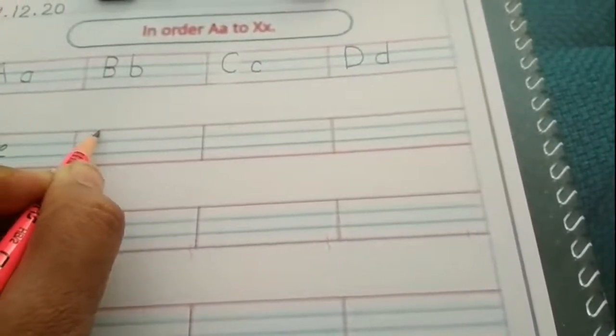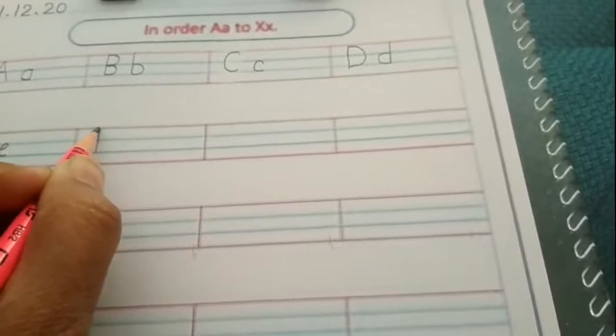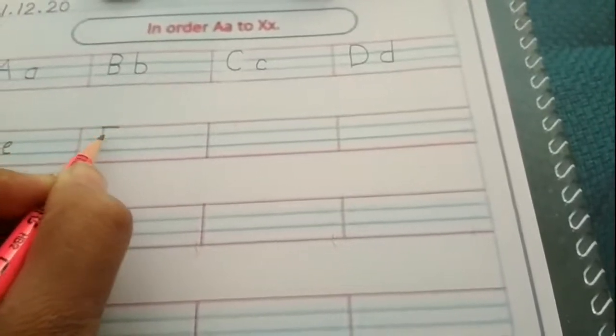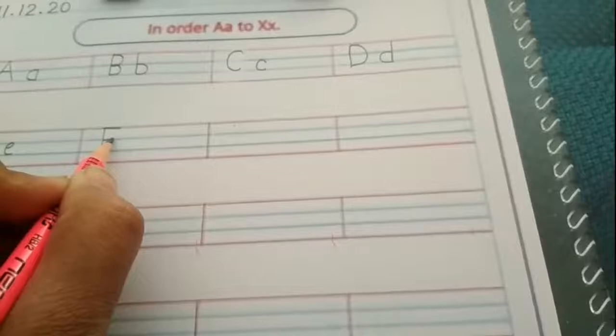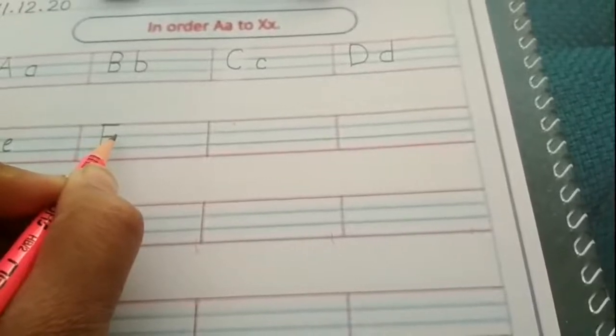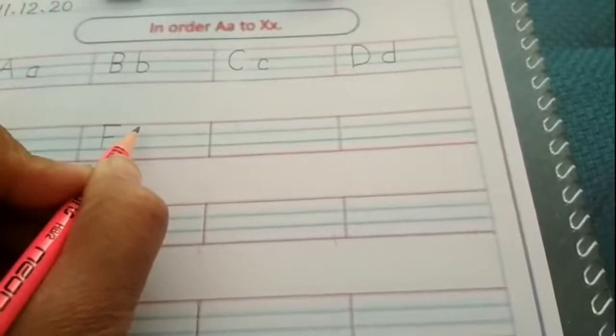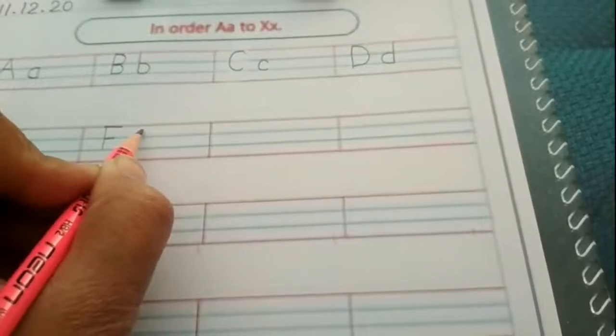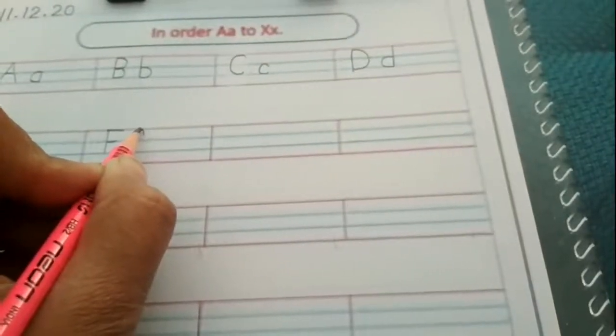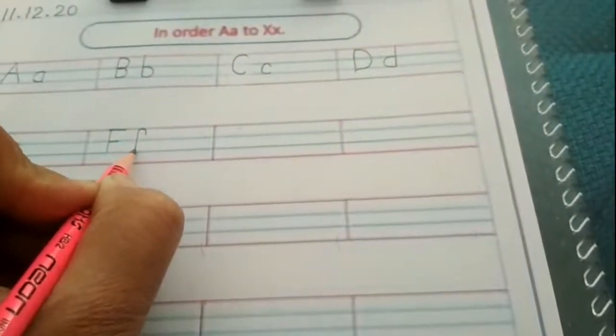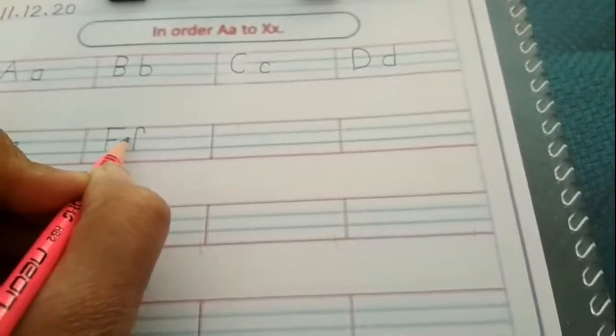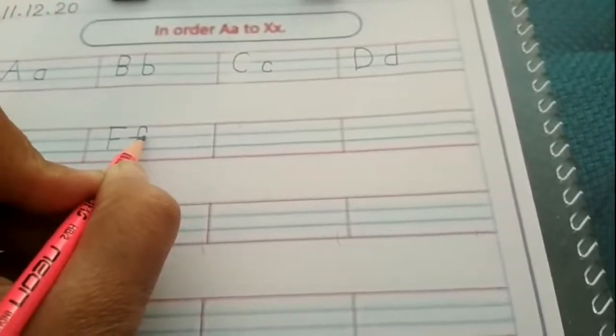Now alphabet F. For capital F, make a standing line, make a slipping line, then make a short slipping line. For small f, start little bit below from the red line, make a curve, then make a standing line. On the first blue line, make a slipping line.